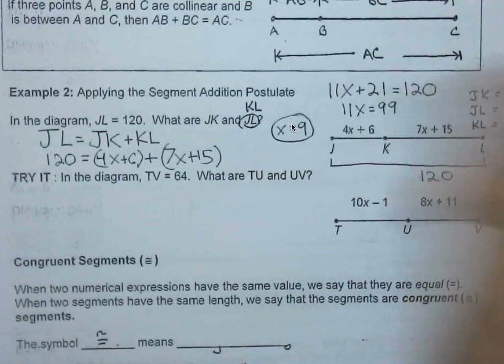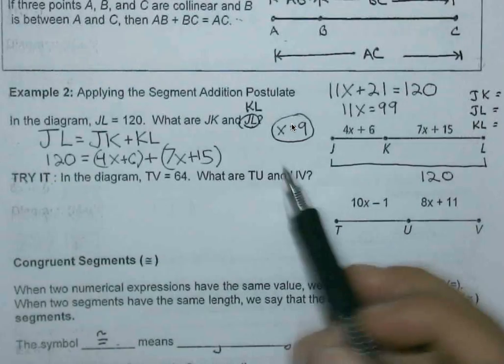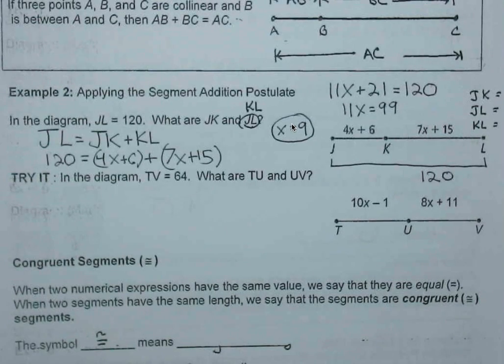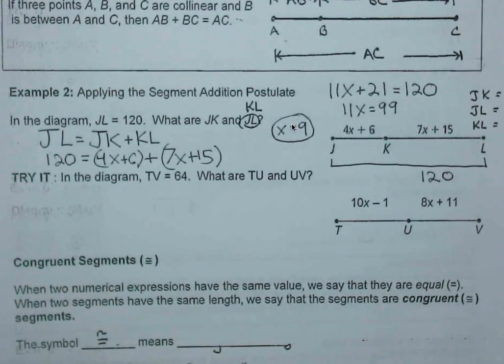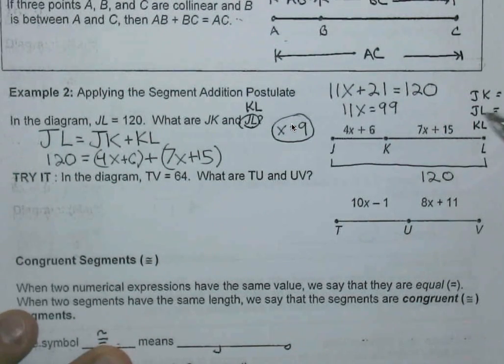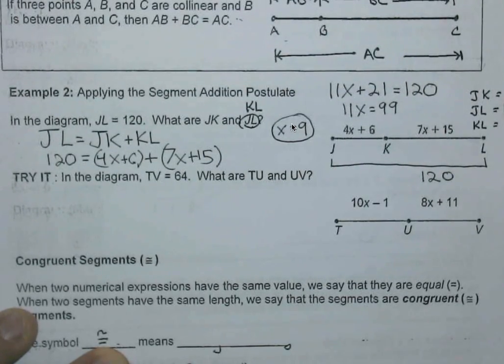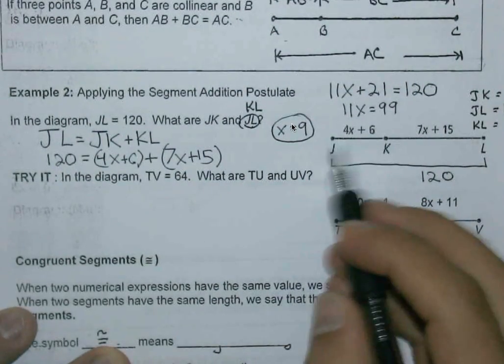All right, that's peachy, that's nice, but does this really solve what we were looking for? Nope. Well, we know that J to L is 120, that's given. But J to K, how could we solve for J to K?